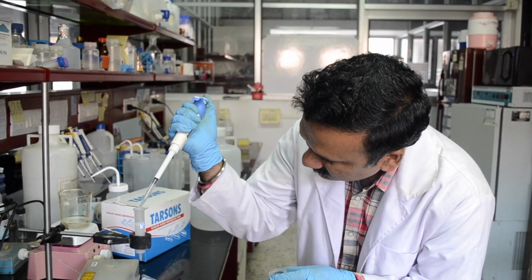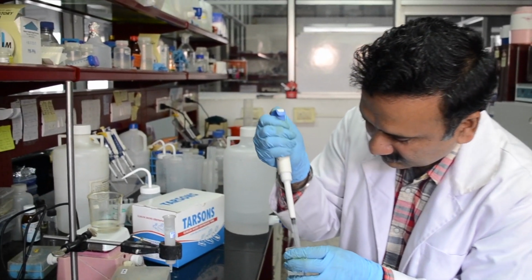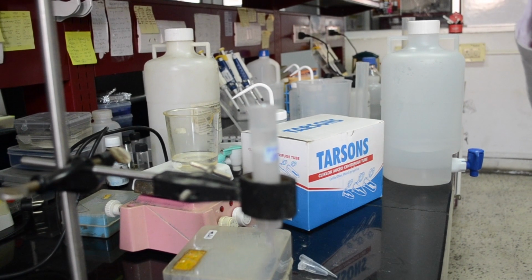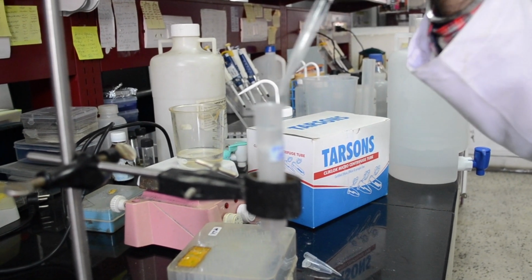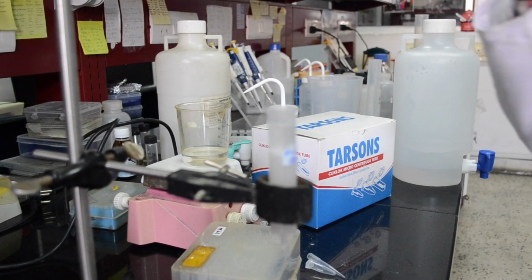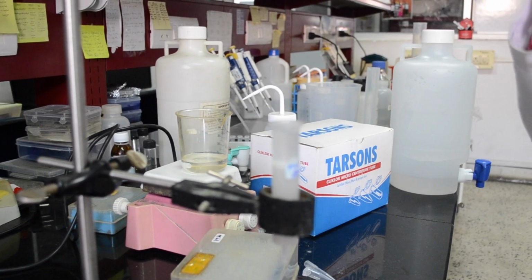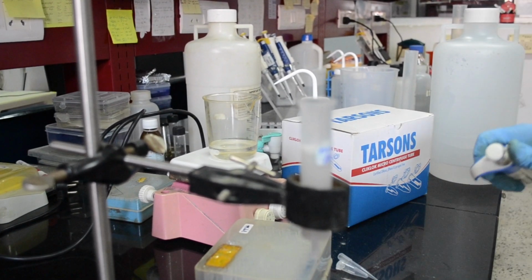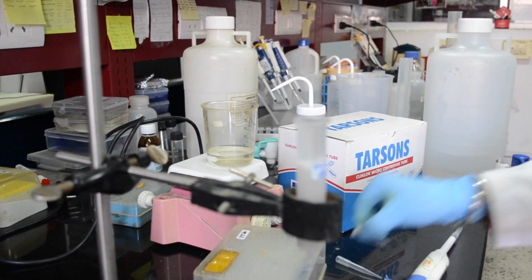So now it has reached this level, and you can simply fill the column with your water up to the top, and then you start collecting the fractions.